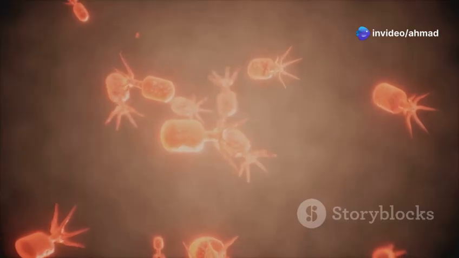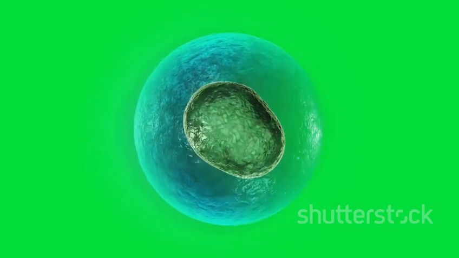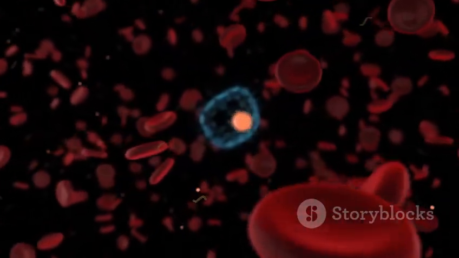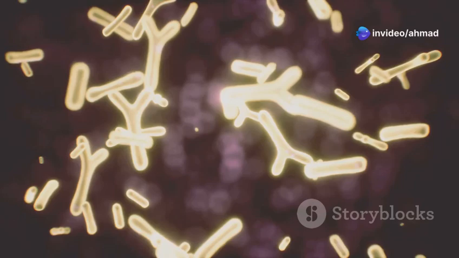Hyperplasia can be physiological or pathological. Physiological hyperplasia is a normal response to a stimulus. Pathological hyperplasia is an abnormal response. It can be a precursor to cancer.